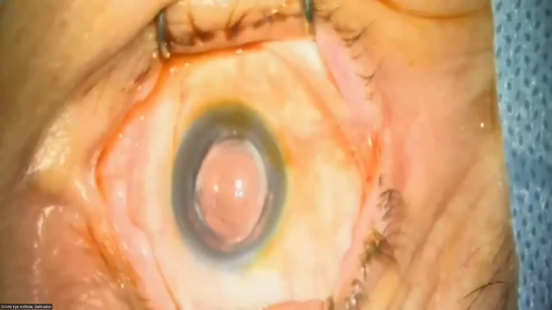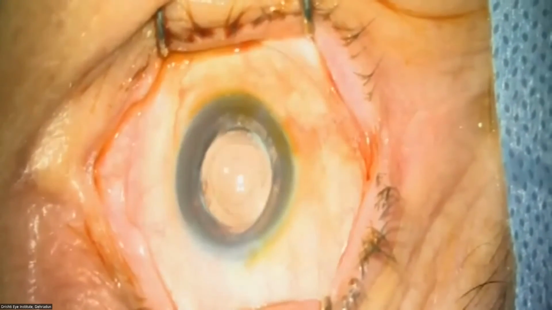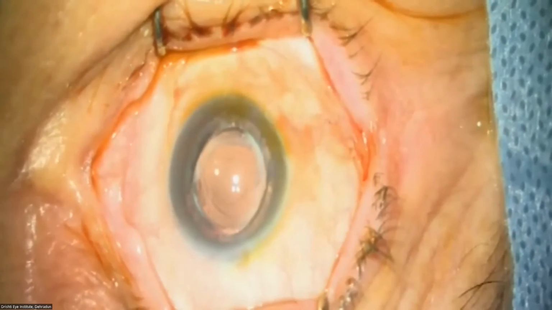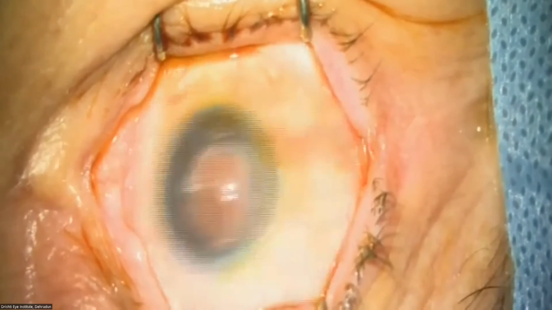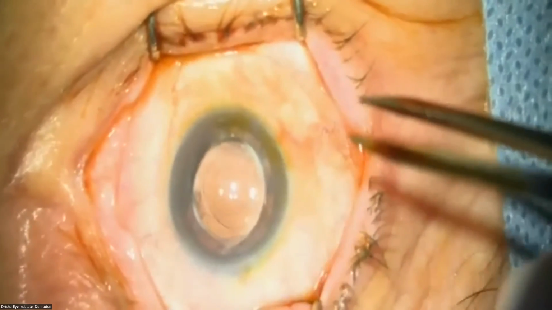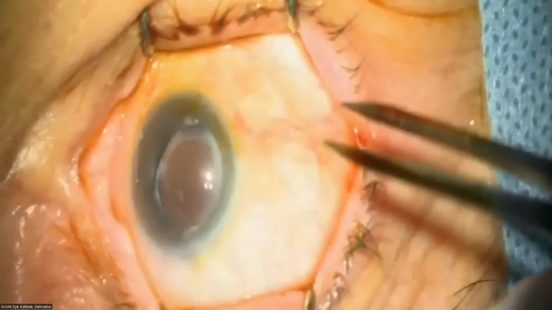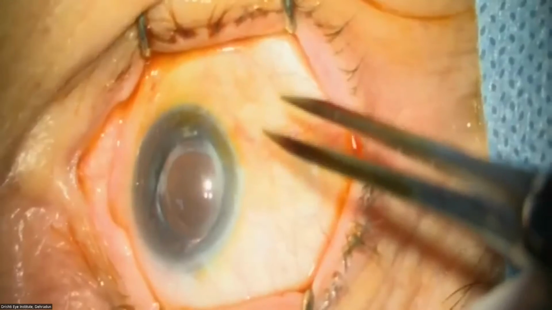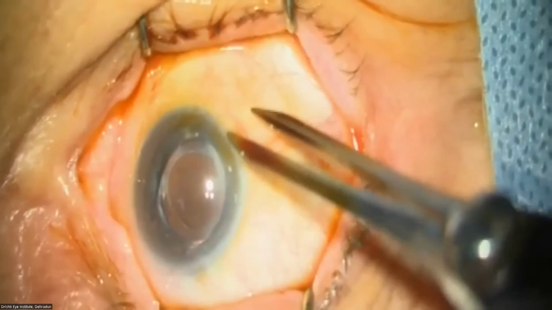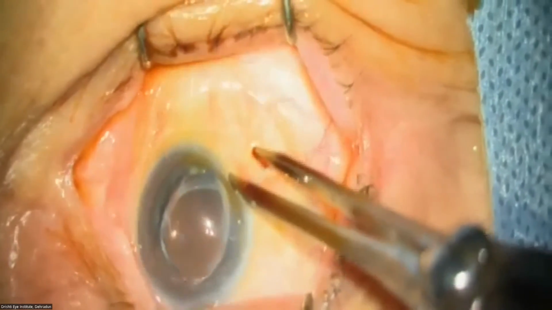I usually prefer the inferotemporal quadrant for injection, and it's a phakic eye. I mean, sorry, it's a pseudophakic eye, so I can use 3 millimeter also. So 3 millimeter is the preferred marking for me with the calipers.